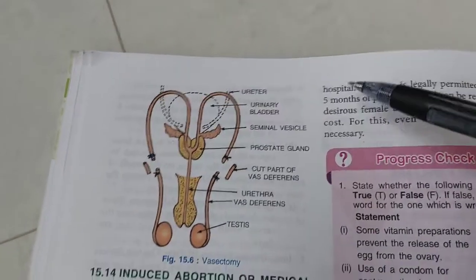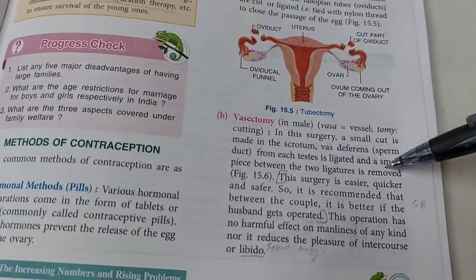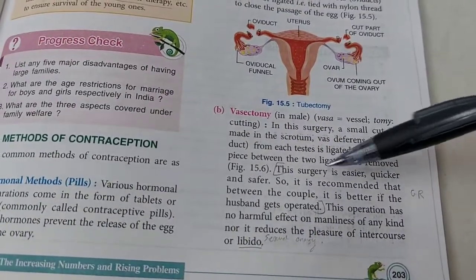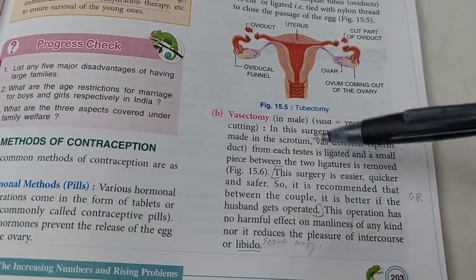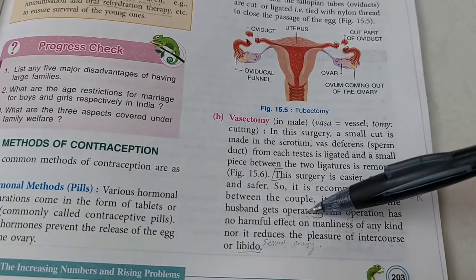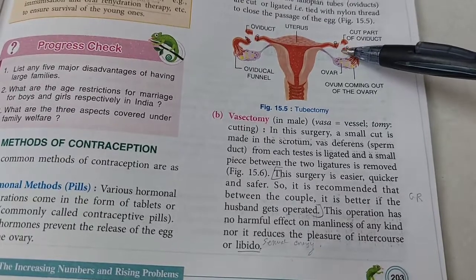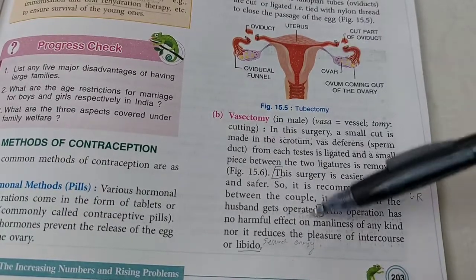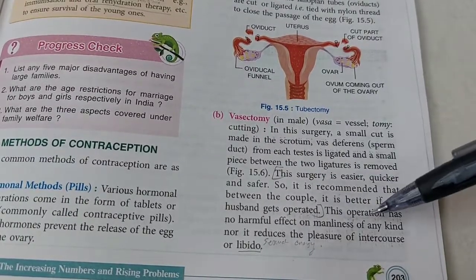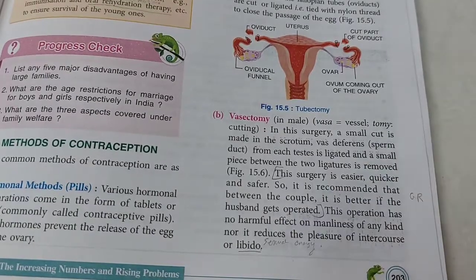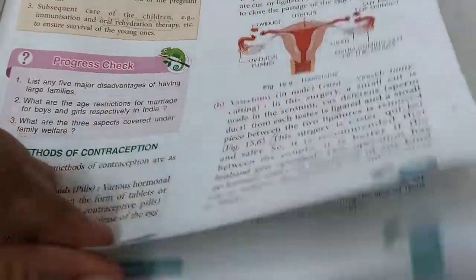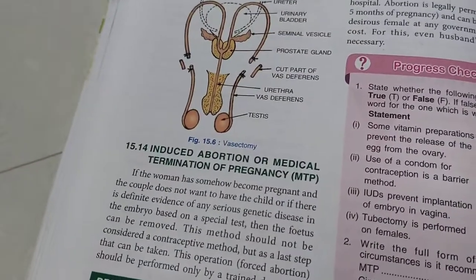And this is better than tubectomy because it is easier, it is quicker, and it is safer. So out of the two in the couple, the husband should get operated, not the wife, because tubectomy is more invasive compared to vasectomy. So mark this as a good reason. This has no effect on libido. Libido means sexual energy.